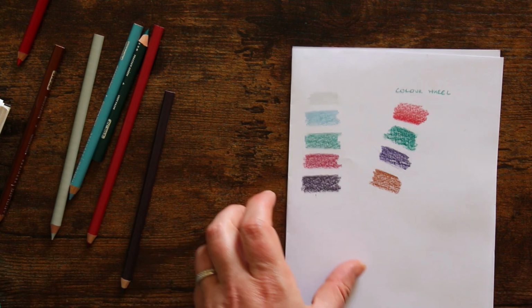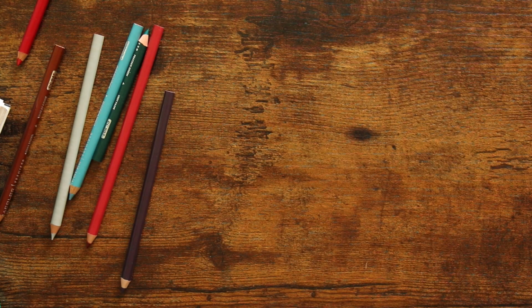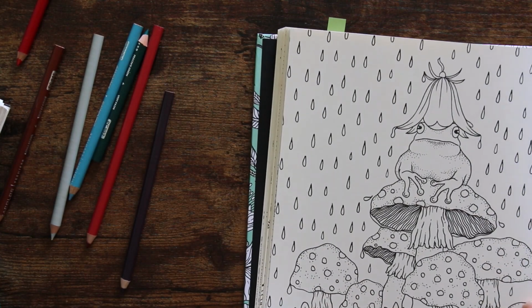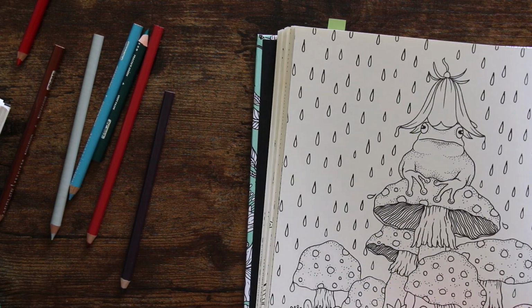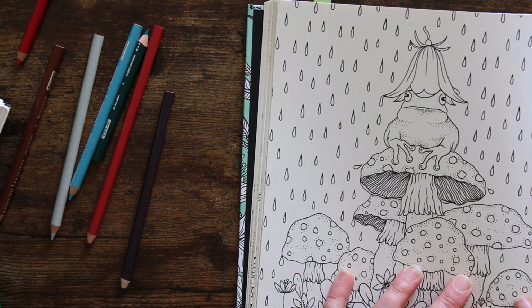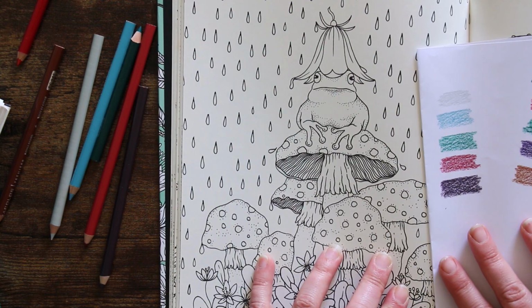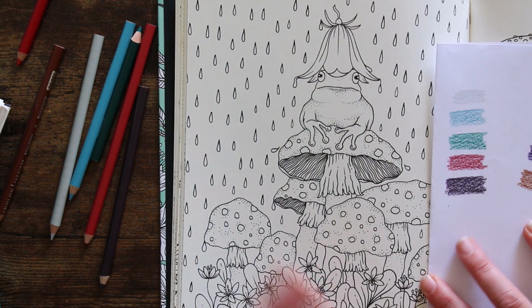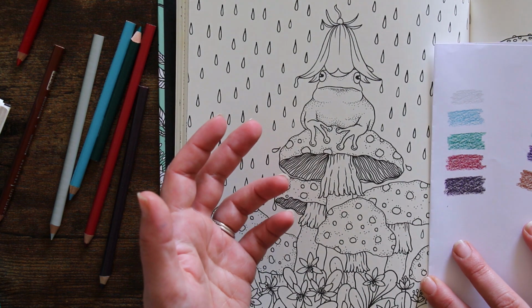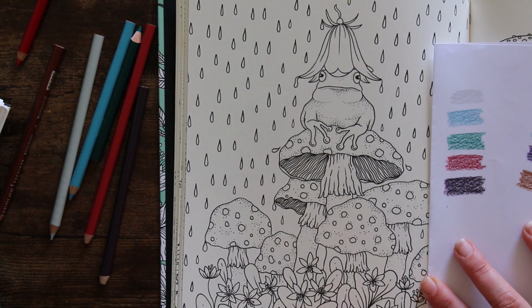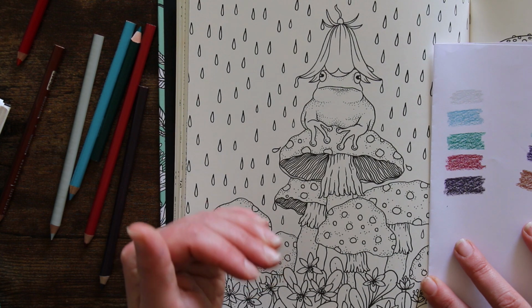So if we go back to our original picture that we were talking about, back to our frog here, we can do the same thing again, and we can decide what colours we want to use where. Now for me, because we have a bigger selection of colours, this makes it a lot easier, and some people do find that more difficult, but that's just preference.